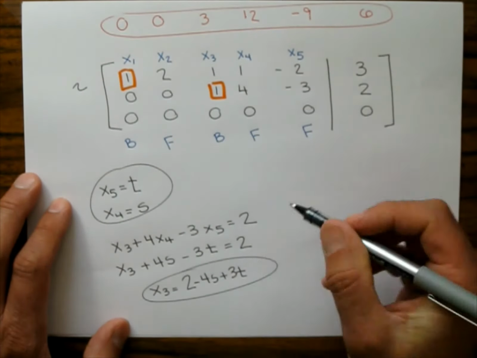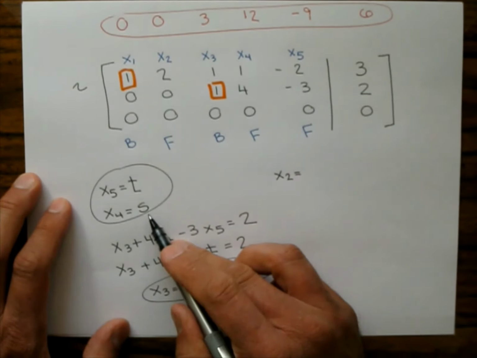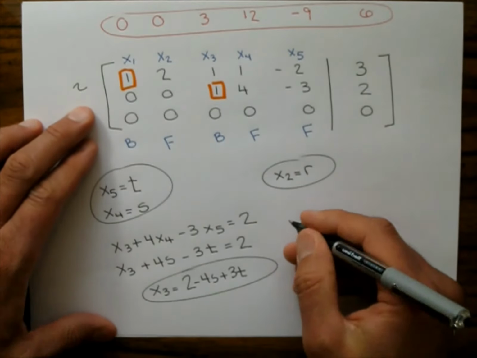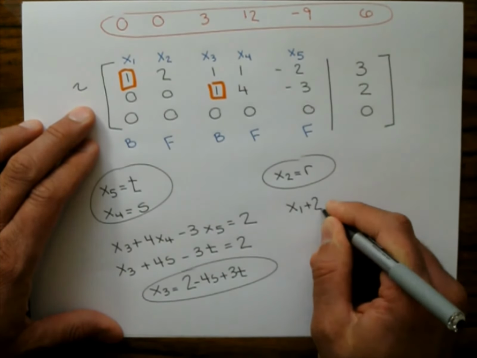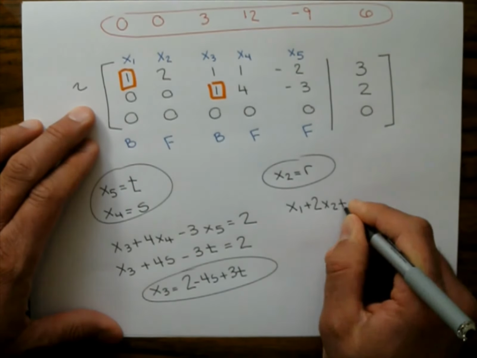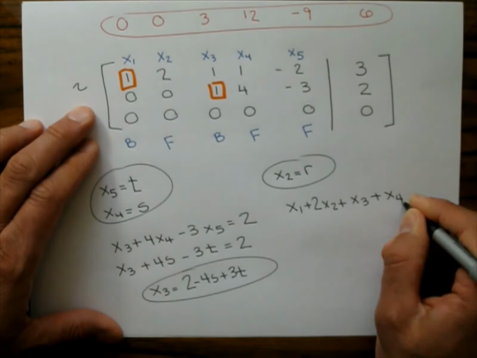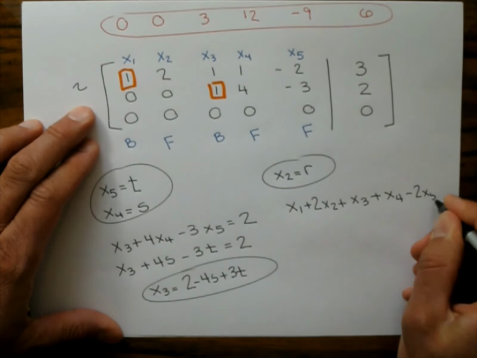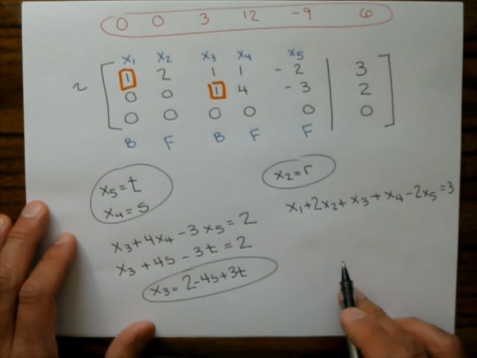x2 is a free variable, so this one we're going to write as, we need another parameter, so I'm reaching back in the alphabet, r. And then the first equation says x1 plus 2x2 plus x3 plus x4, I'm getting this from the first row, minus 2x5 is 3. And that was our first equation in the original problem.